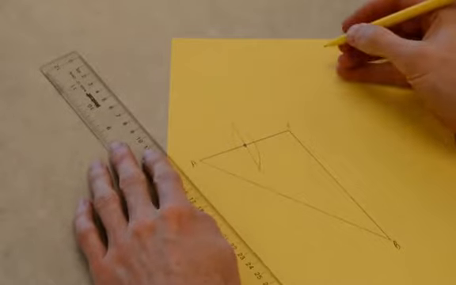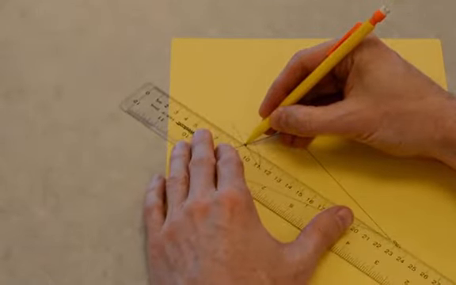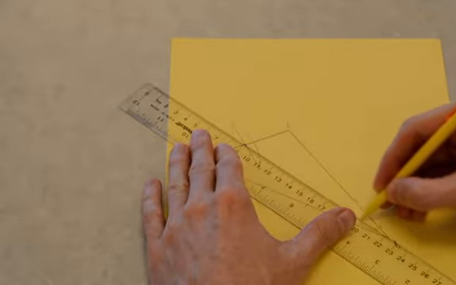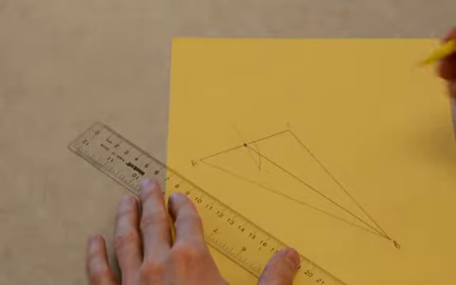Okay, so there's the midpoint of segment AC. Now the median is drawn from that point to the vertex that's opposite. So in this case, all the way over to vertex B. Okay, that's our first median.